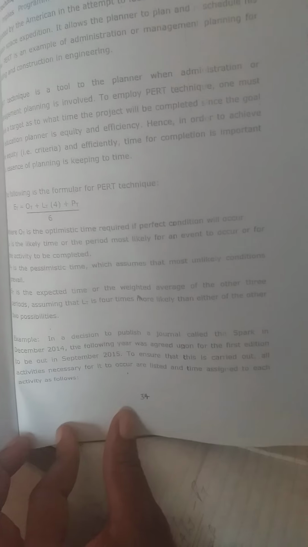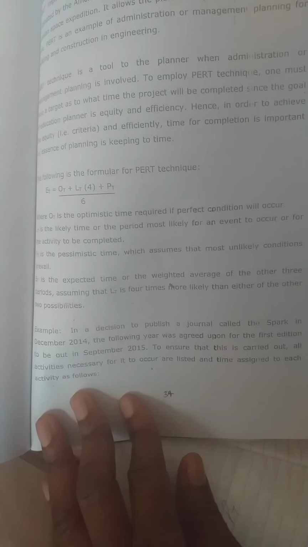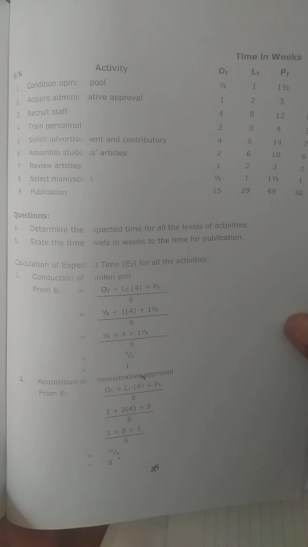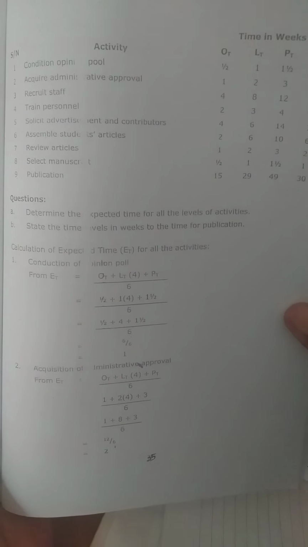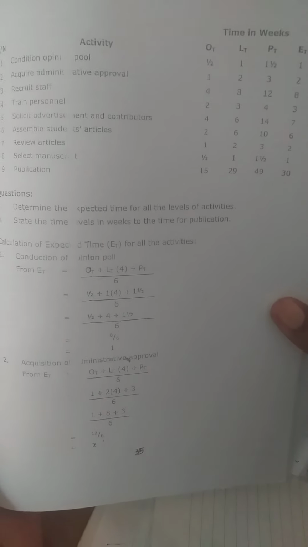We just put it there so that students can cross-check after working this out whether it's correct or not, because they are all copied from the workout. So all figures are correct, and the question is to determine the expected time for all the activities. The expected time is the ET. So we are going to use OT, LT, and PT as given in numbers to determine the expected time for all the activities. Okay, so we start.